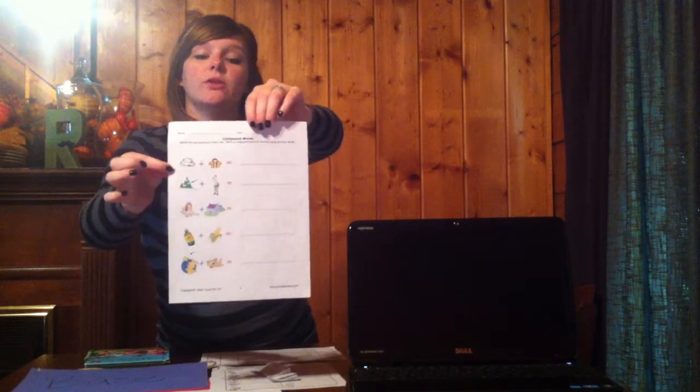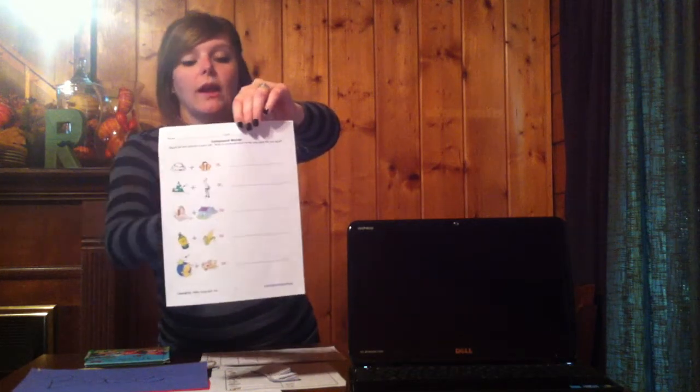For homework, the students will take home a compound word worksheet. Here's the worksheet. It's just two pictures that create the word. So our first one is a rain cloud and then a coat, and together these two pictures make the word raincoat, and they'll fill in the blanks and bring it back the next day.